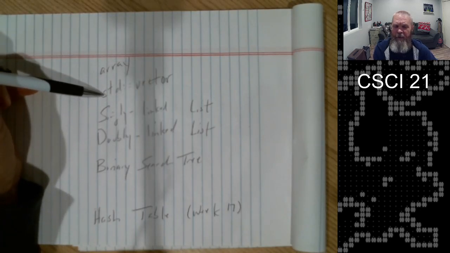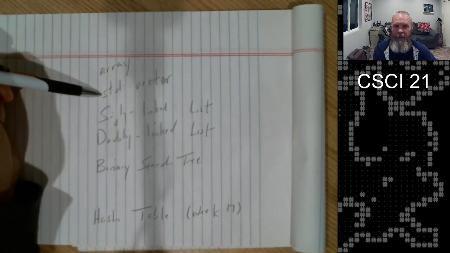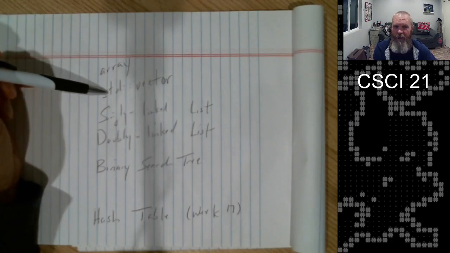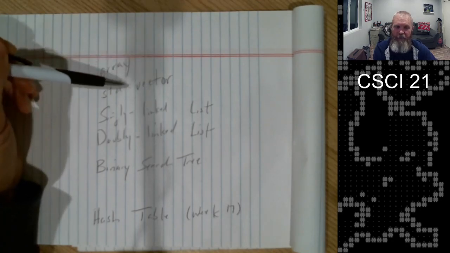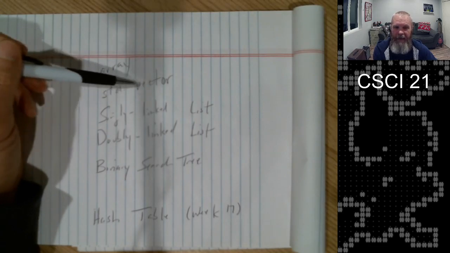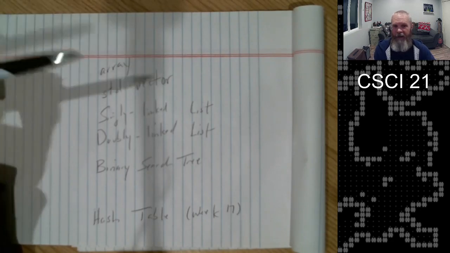So vectors are very much like arrays. The difference is that they give you the ability to grow and shrink. They actually don't perform very well. They're not the most efficient use of the computer's processor or memory because every time they have to grow, they have to do a whole bunch of allocating memory and copying data. They make a whole new bigger vector and then copy the data from the old vector into the new vector.